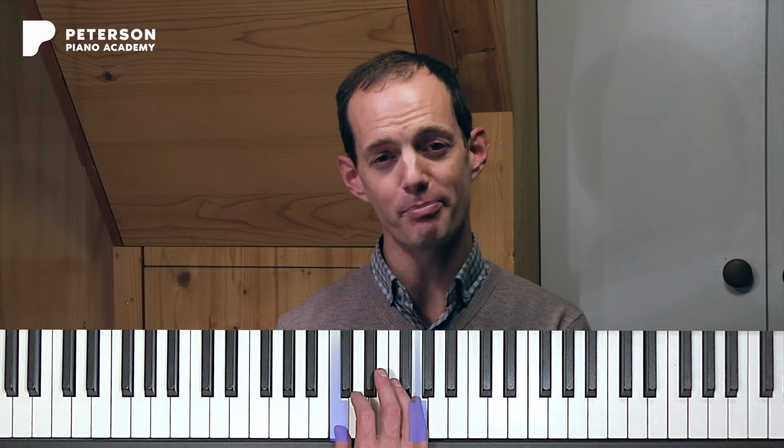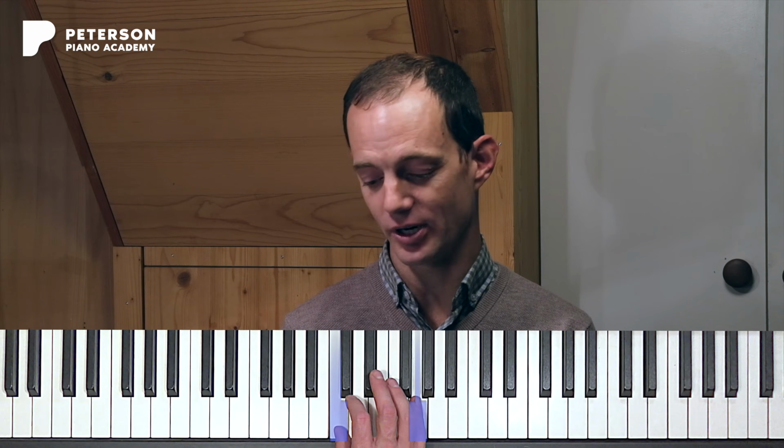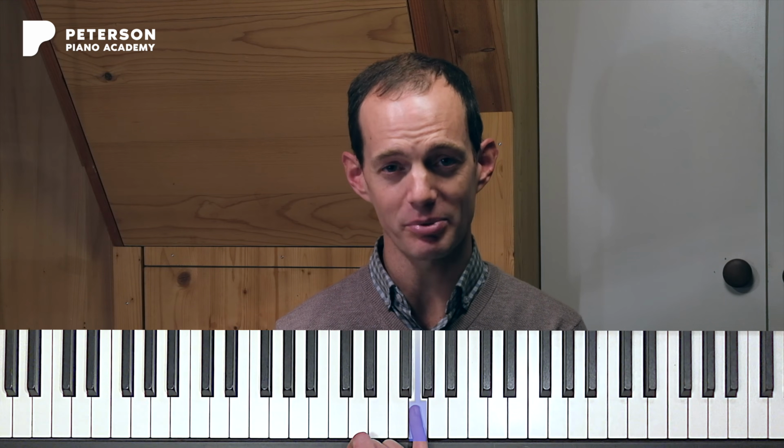That note a fifth above C is very closely related to C because of the fact that the note vibrates exactly in a ratio of 3 to 2. So acoustically speaking, there is a good reason for the relationship between these two notes. G is going to be the chord that I find in second place, second most often. And going a fifth down from C, 1, 2, 3, 4, 5, 6, 7 half steps, takes me to F, and F is going to be the chord that I find in third place. So C, G, and F.